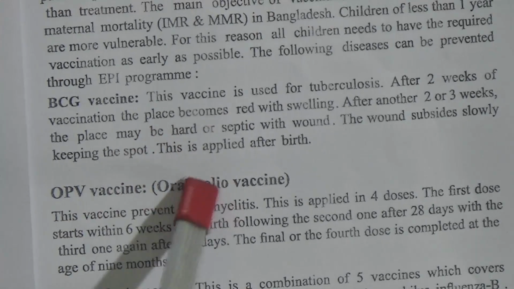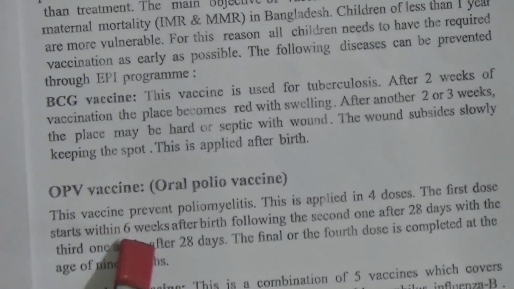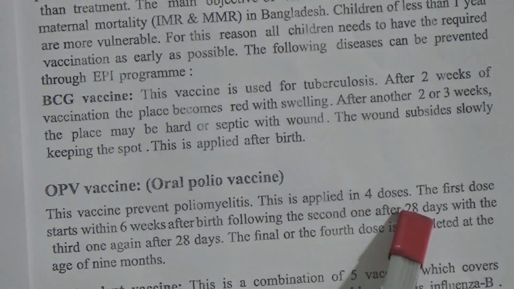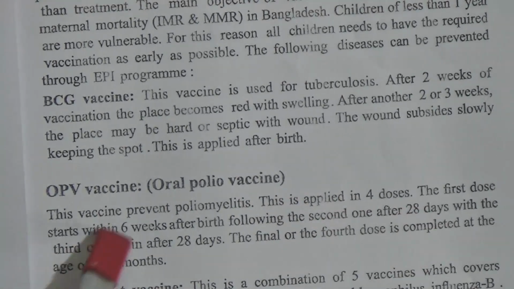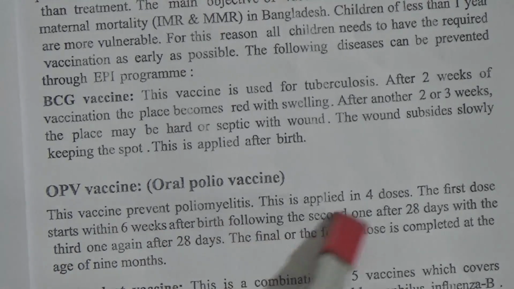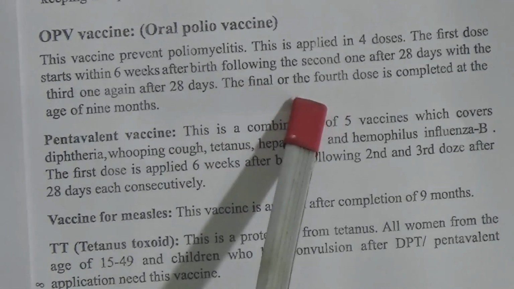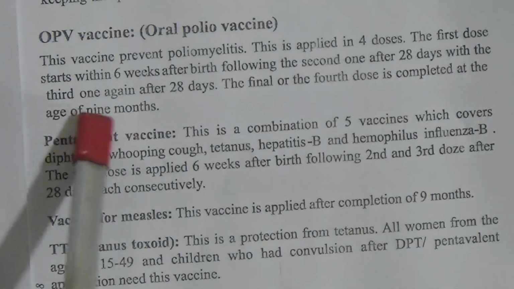OPV vaccine, oral polio vaccine. This vaccine prevents poliomyelitis. This is applied in 4 doses. The first dose starts within 4 weeks after birth, following the second one after 28 days, with the third one after 28 days. The final or the 4th dose is completed at the age of 9 months.